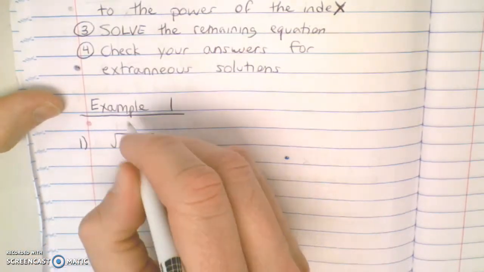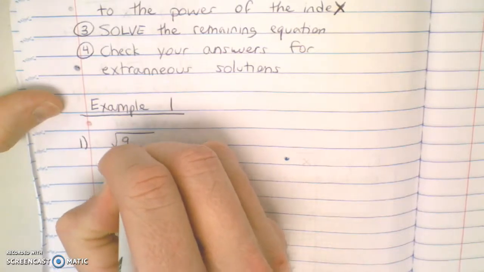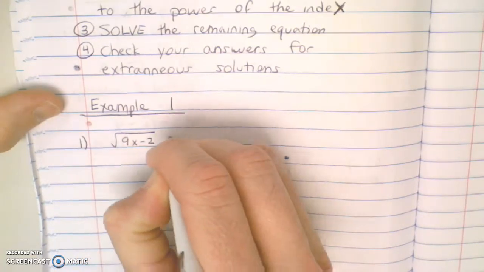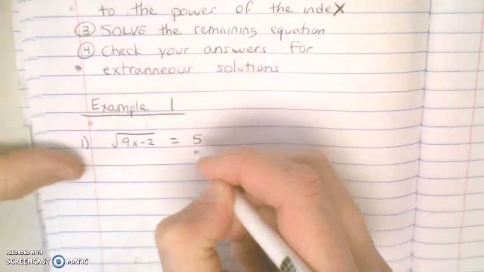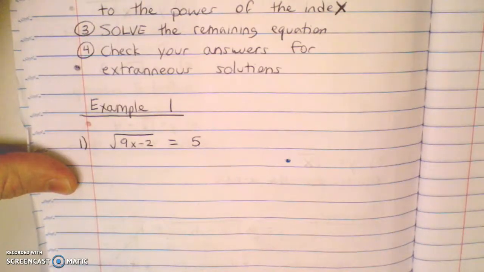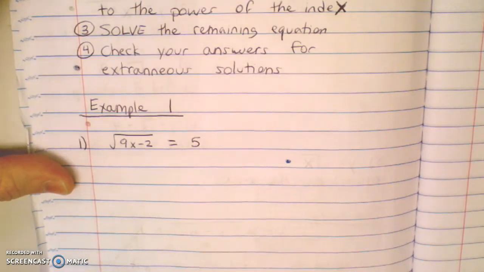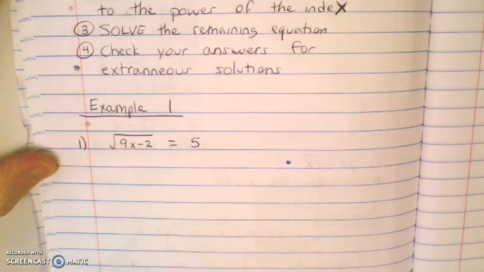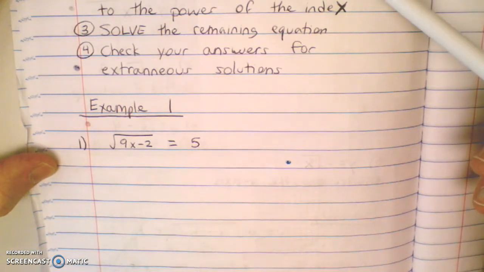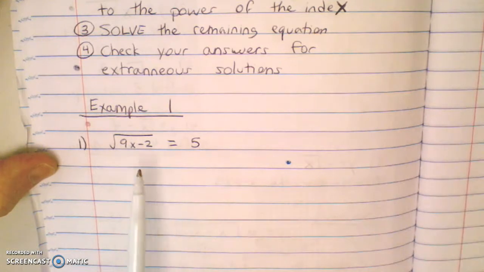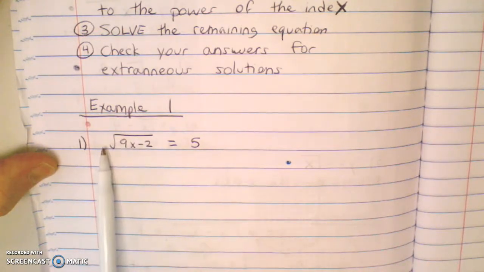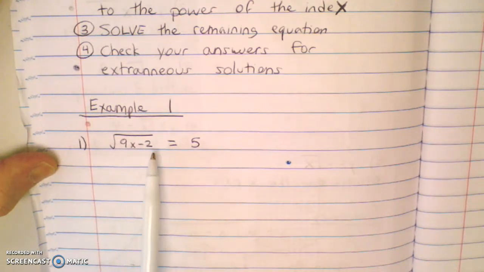Let's say you had the square root of 9x minus 2 equal to 5. So we're going to go through our steps. The first step was to isolate the radical. So the radical is isolated. There's nothing going on outside of it or after it. Everything is within the radical.